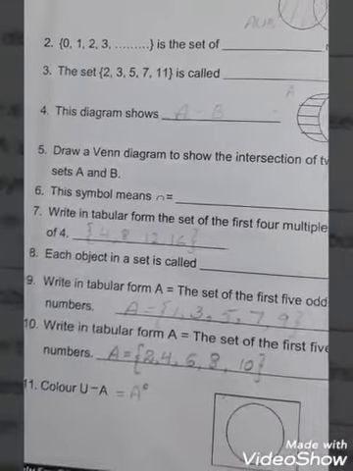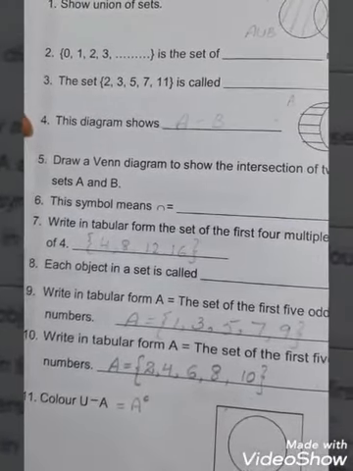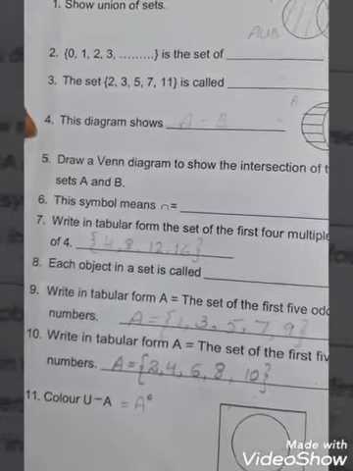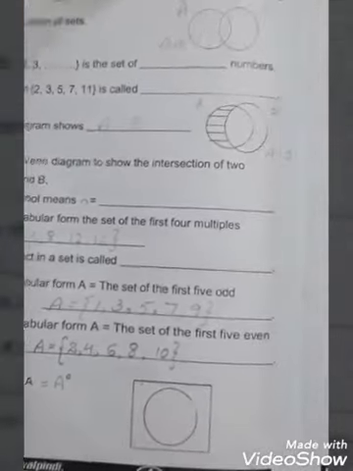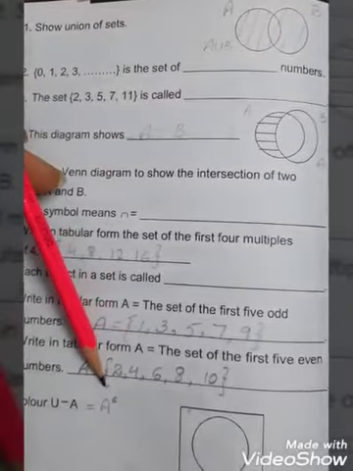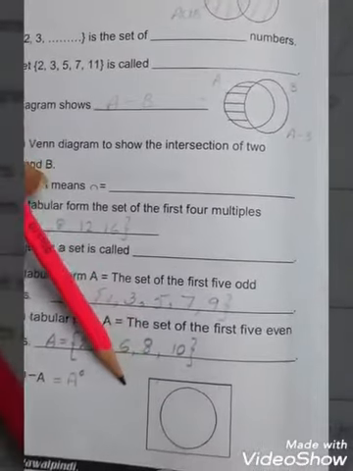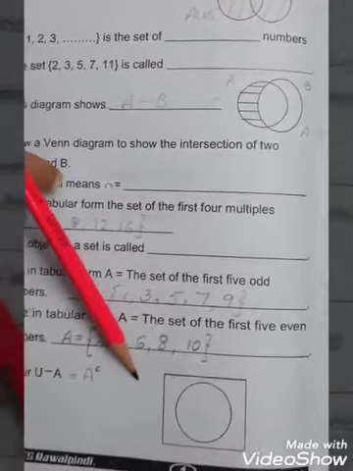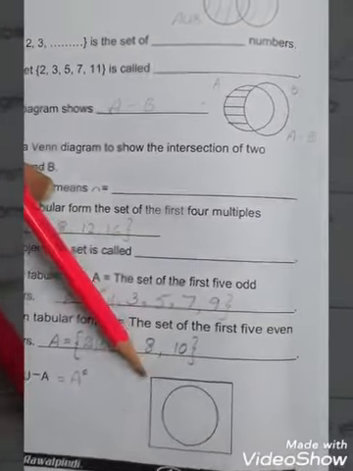So are you ready? Okay, students. Color U minus A. Right? It means that U minus A is the complement of a set A. Now, in this diagram, you have to show U minus A. And students, you know very well, I told you each and everything, so do it yourself.